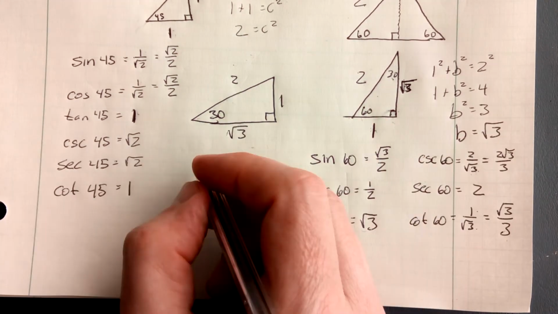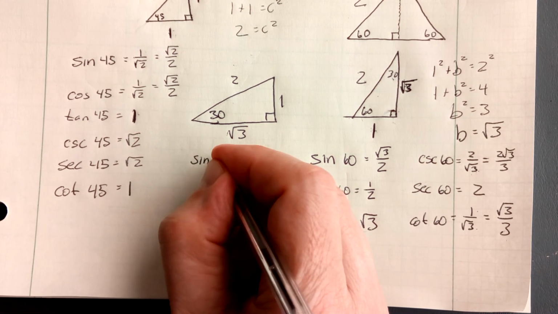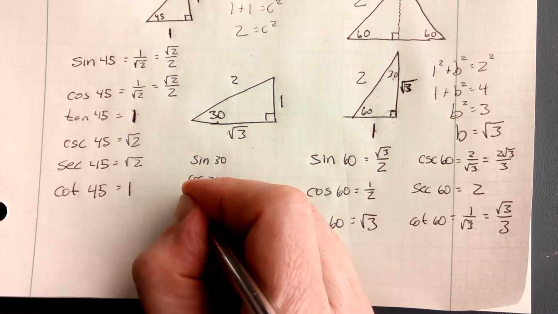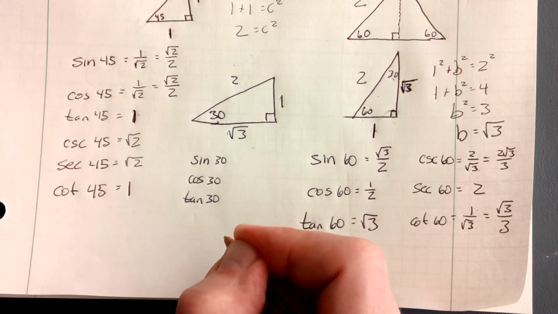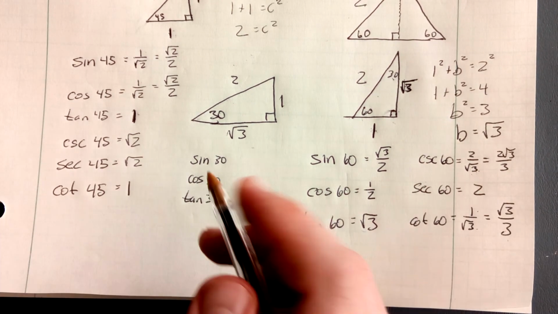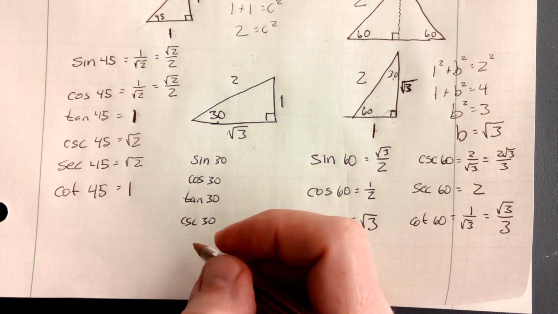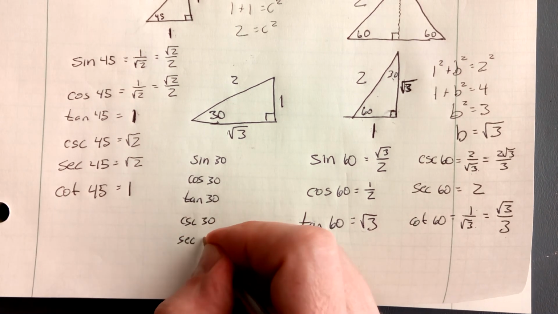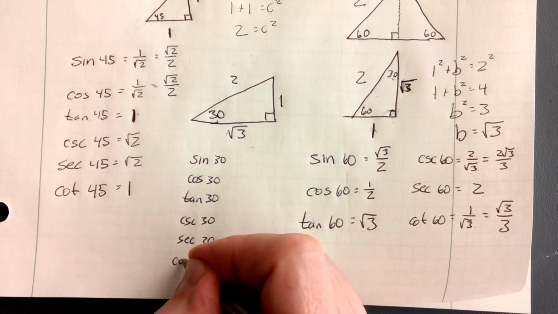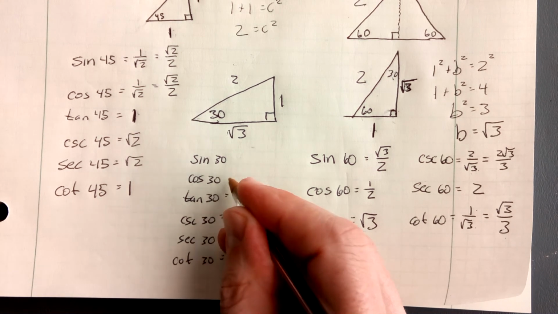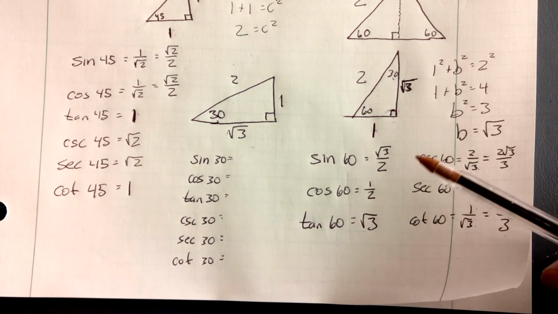I'm going to let you find the sine of 30 degrees, the cosine of 30 degrees, the tangent of 30 degrees, and then their reciprocals: the cosecant of 30, the secant of 30, and the cotangent of 30. So again, if you need to review that previous lesson or rewind and remember what this is, I'm going to walk through it quickly.